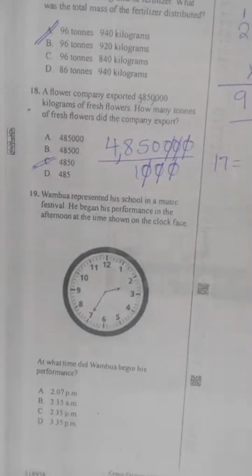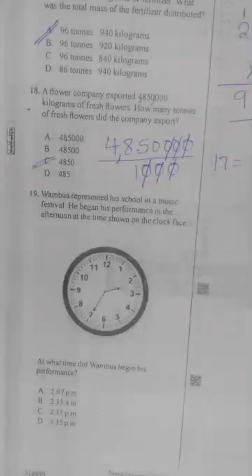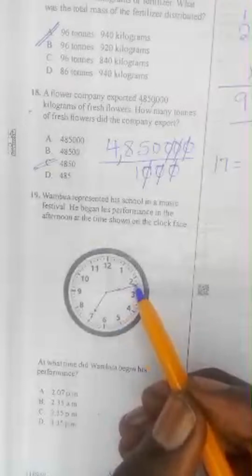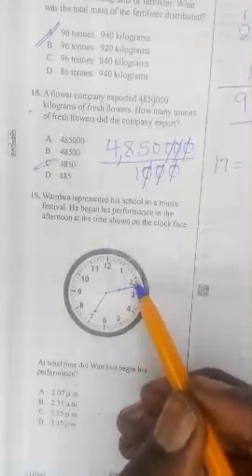Now question 19. You're told that Wambua represented his school in a music festival. He began his performance in the afternoon at the time shown on the clock face. So this is the time. So we start with the smaller one. The smaller one is in between 2 and 3. It means that it is still at 2.